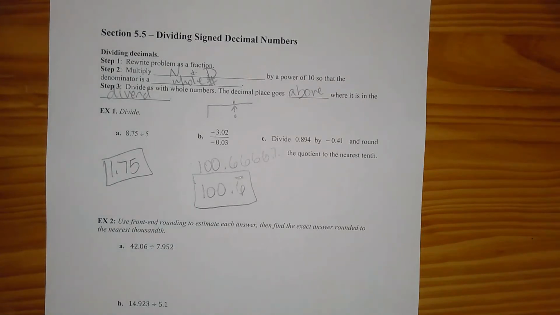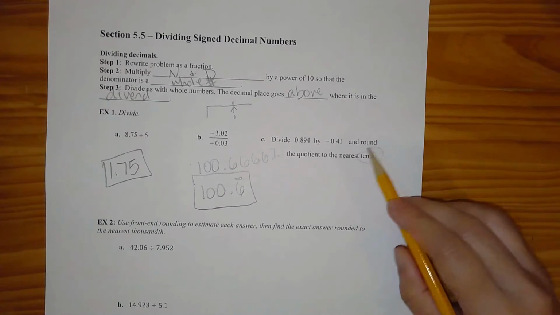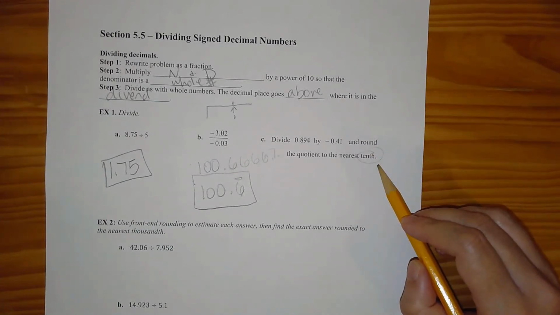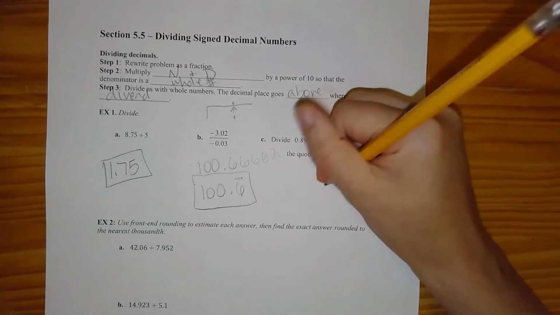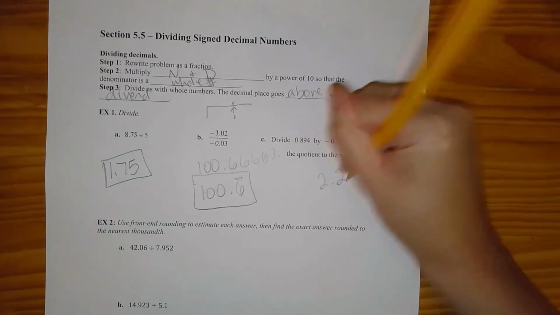Next one says divide 0.894 by negative 0.41, and then we're going to round the quotient. Remember that quotient is the answer to a division problem. We're going to round that quotient to the nearest tenth. If you type those in your calculator, 0.894 divided by 0.41, it's going to give you this long answer. But we only want it to the nearest tenth. That's one decimal place. So grab your calculator, do that really quick, and round it to one decimal place. You should be getting 2.2.